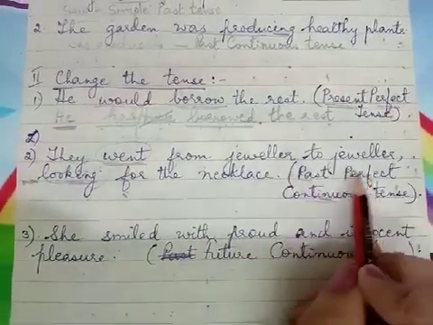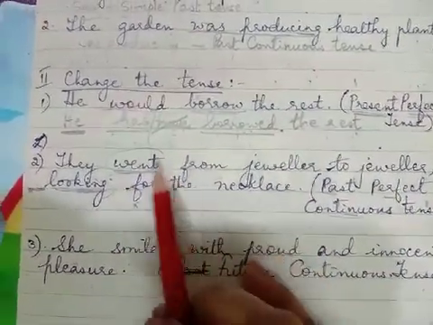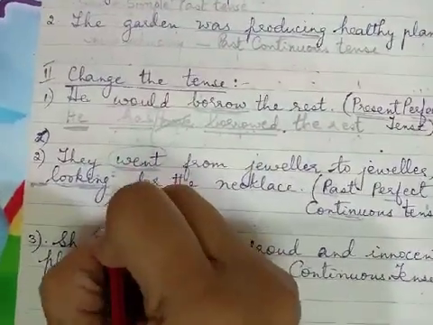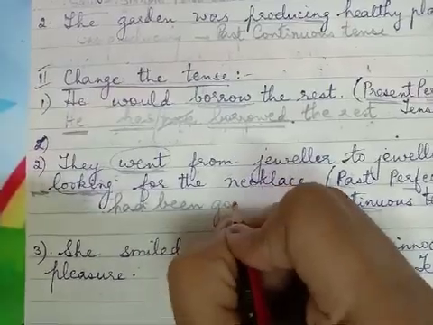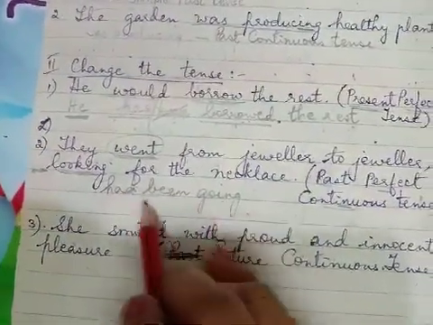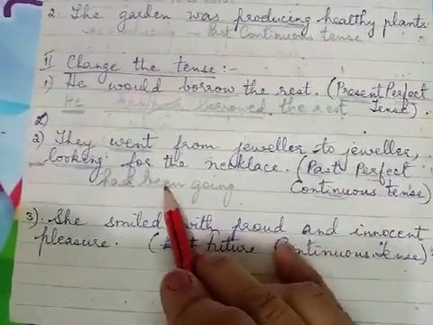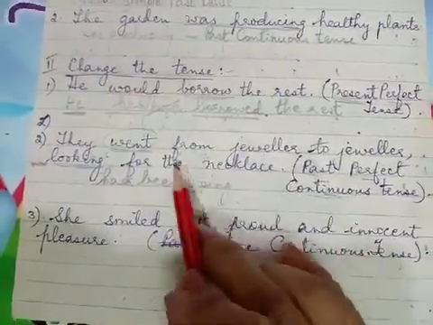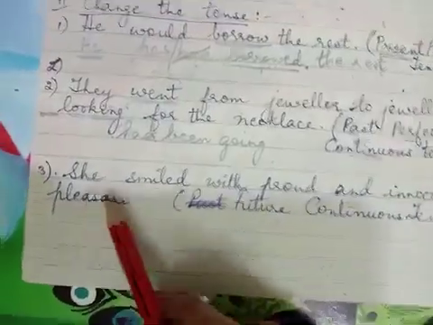But when we are writing the past perfect continuous, you cannot say wenting. It will become going. So they had been going. Had, H-A-D had, because past perfect, been and going indicates continuous tense. So had been going from jeweler to jeweler looking for the necklace. The remaining part is as it is.